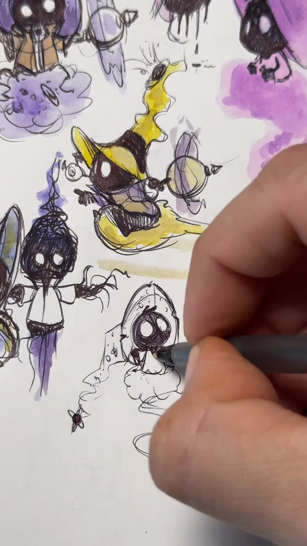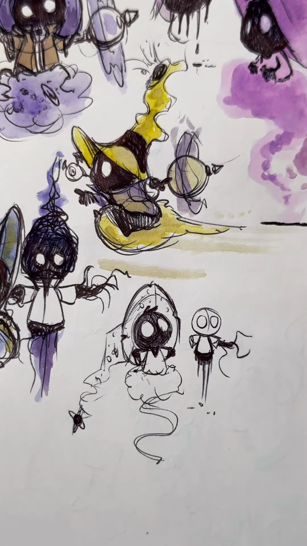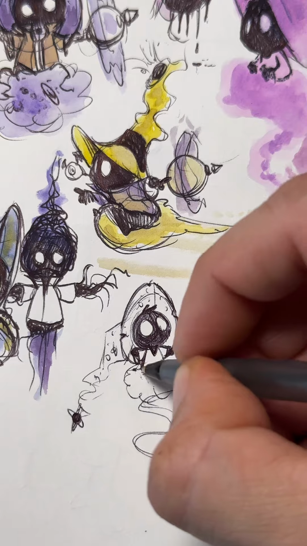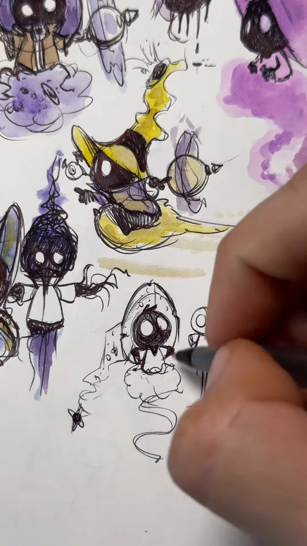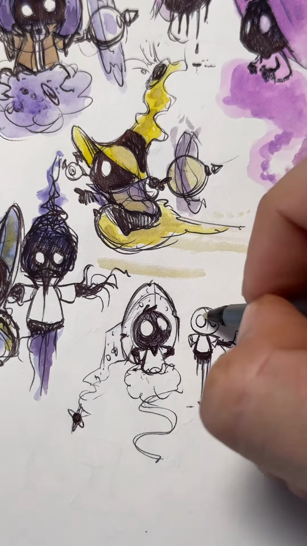Give him a little triangle thingy for like a little t-shirt or something. And now you have literally the cutest little magician voidling.